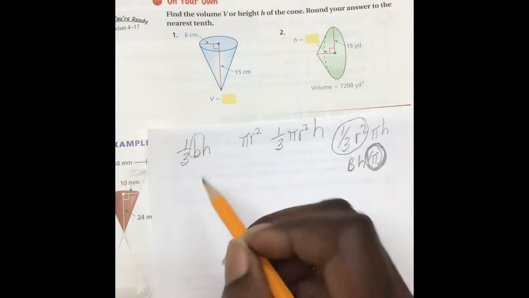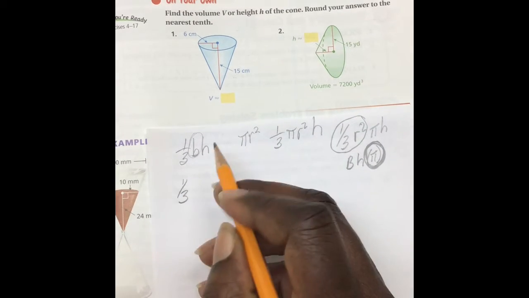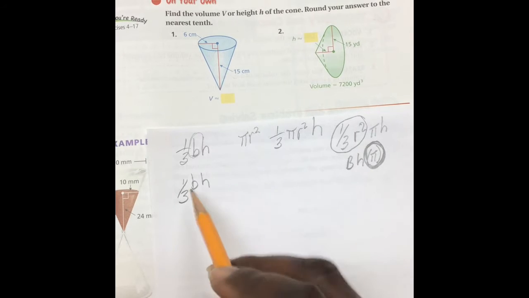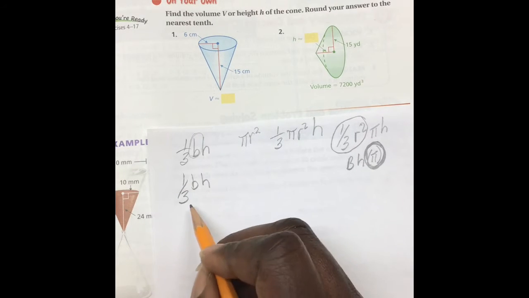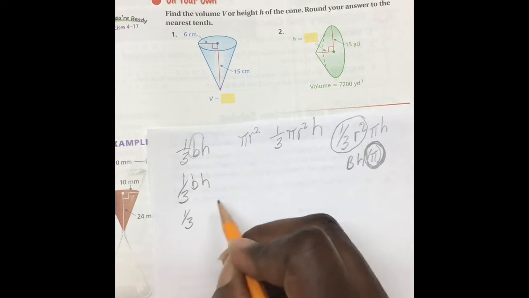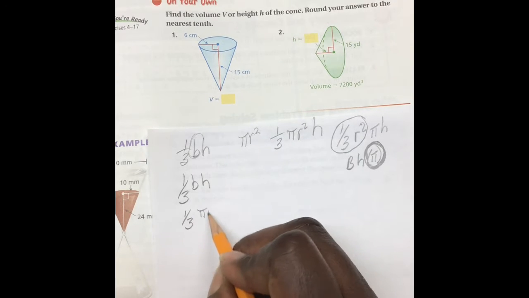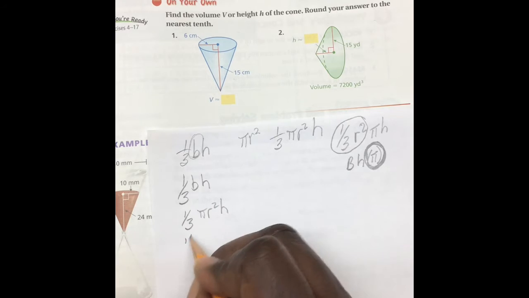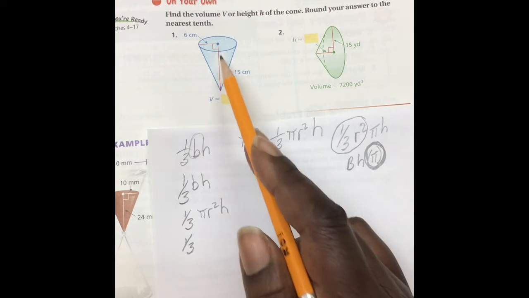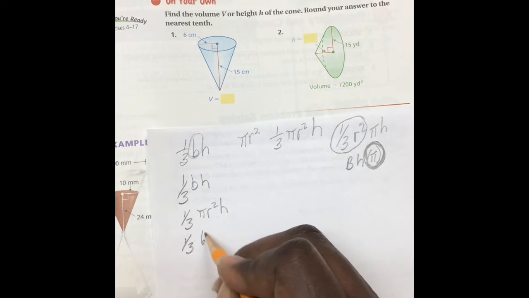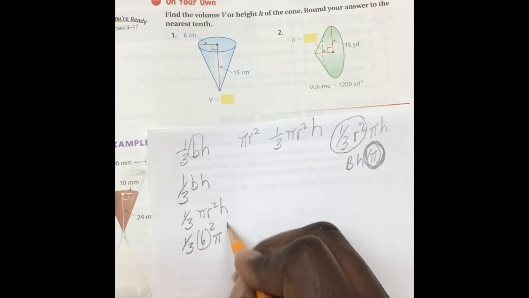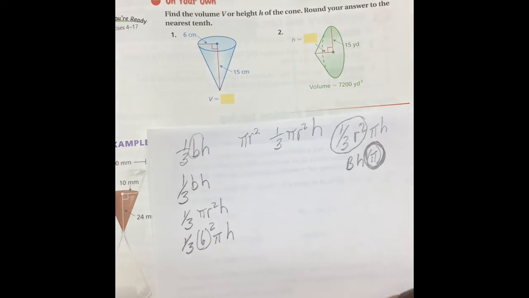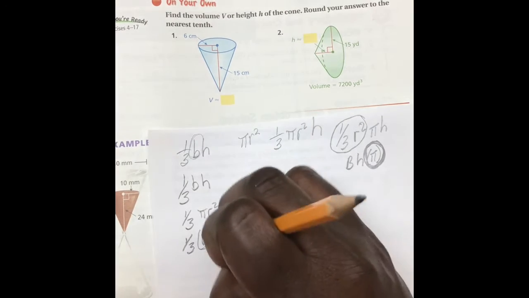We have 1/3 the base times the height, and since it's a cone, it's actually 1/3 pi r squared times h. That's what we're dealing with. So let's take our 1/3. Our r in this case is 6, so we have 6 squared pi h. Our h we know to be 15.